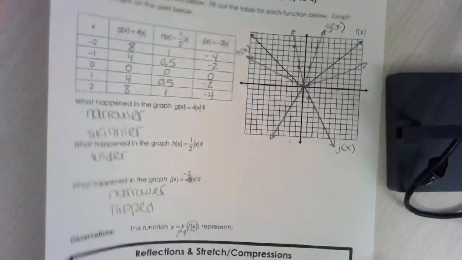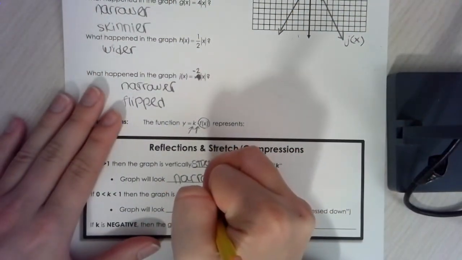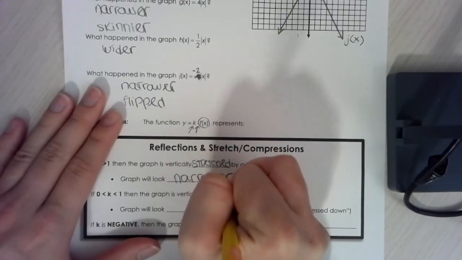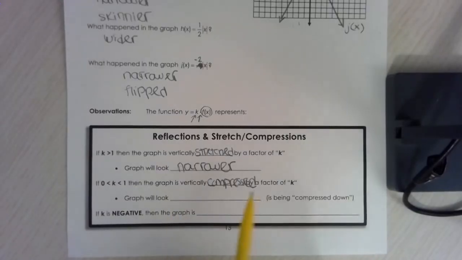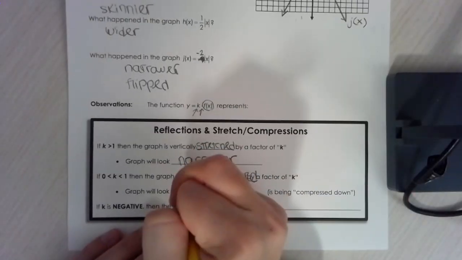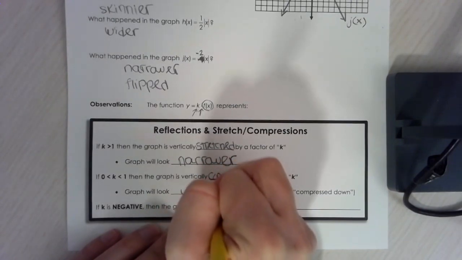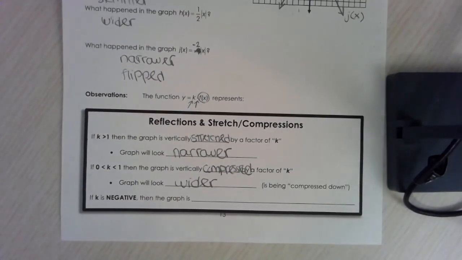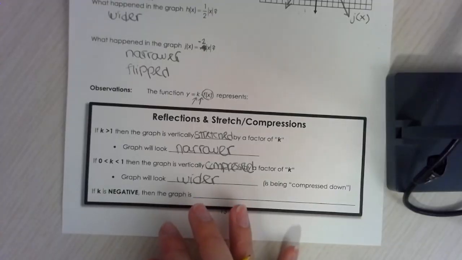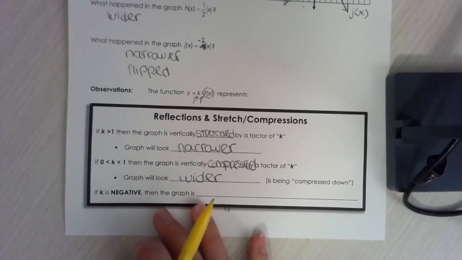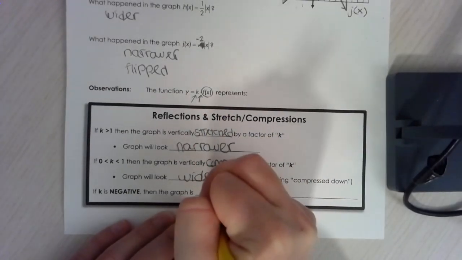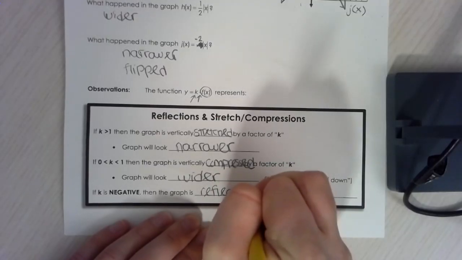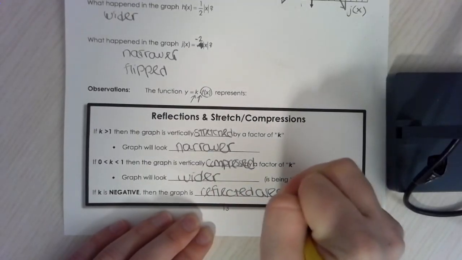Good. And then we saw if k is between 0 and 1, so that would be like h of x here. That is what we call a vertical compression because it almost gets like pushed down. So it gets vertically compressed by a factor of k. Okay, and again, it looks like it's being pushed down, so it looks a little bit like we saw, like wider. All right, and then the very last thing, if it's negative, the graph is reflected over the x-axis.